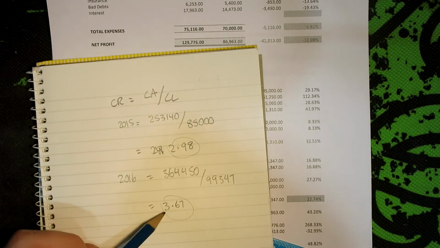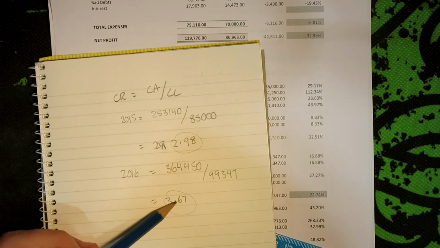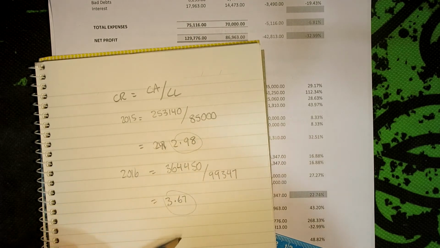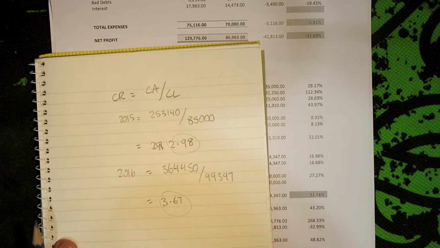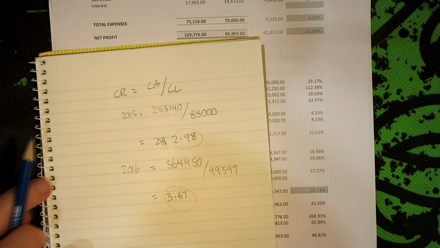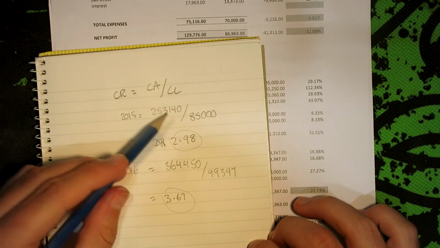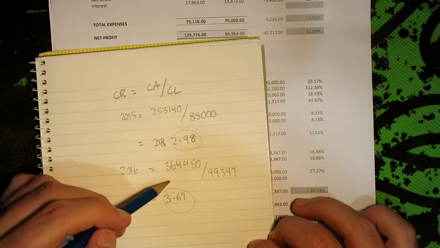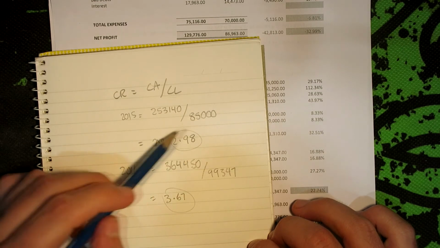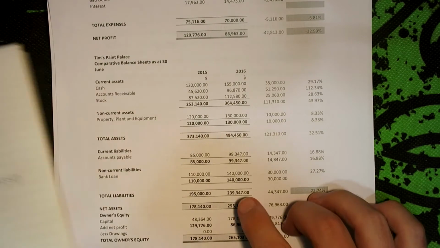In 2016, for every $1 of current liabilities, we've got $3.67 of current assets. So that means we're not concerned about not being able to meet debts. But now we need to figure out if the business can actually better use these assets to help reduce this number down to around 2, but use these assets to help grow the business.